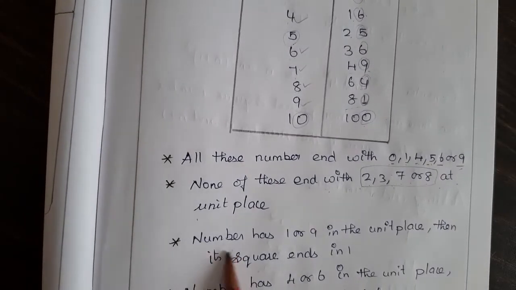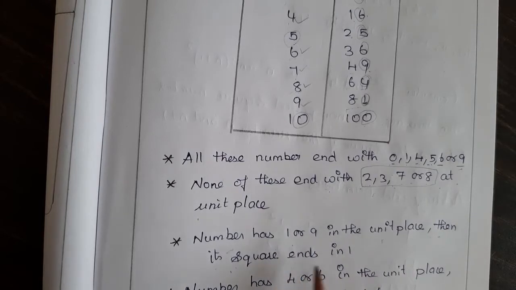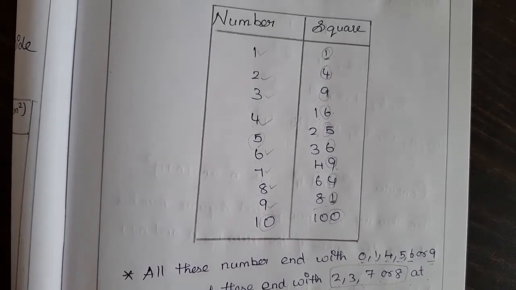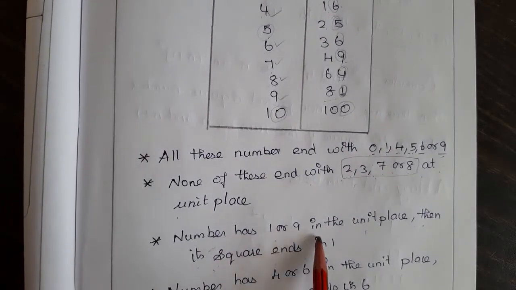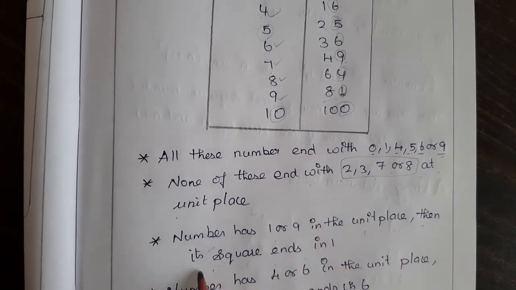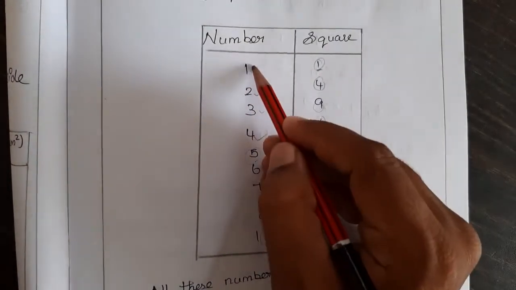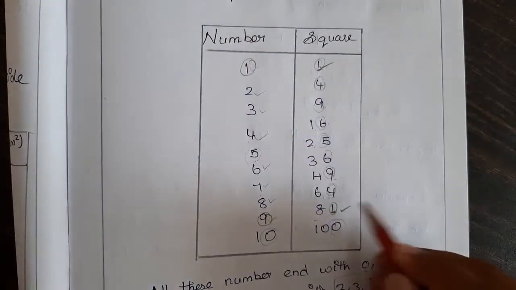Next. If a number has 1 or 9 in the unit place, then its square ends in 1, right? You can see that.